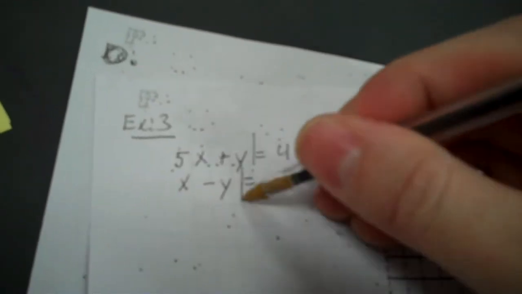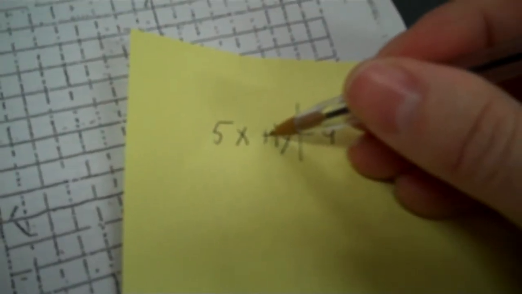Okay, example 3. Once again, we've got to rewrite these equations so the y is by itself. So we have 5x plus y equals 4, and we have x minus y equals 2. So I put a 1 in front of my y, and it is a plus, so I don't need to change the signs. I'm ready to circle it.